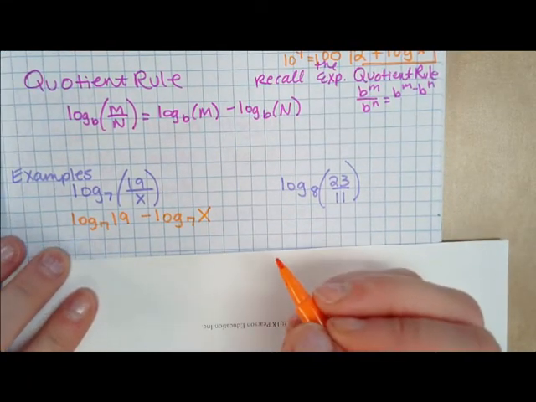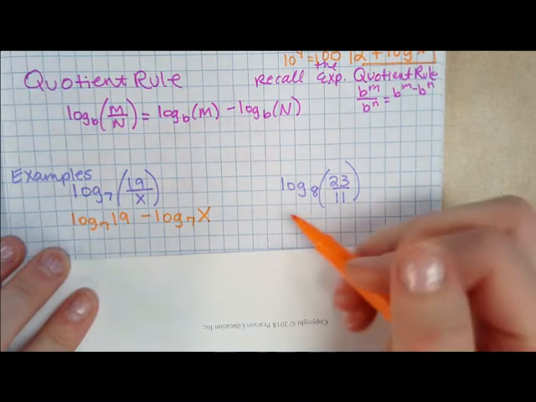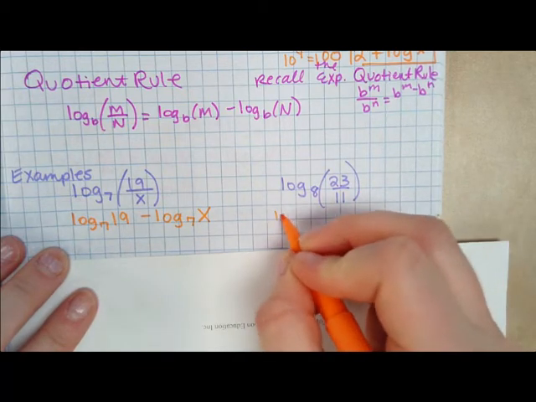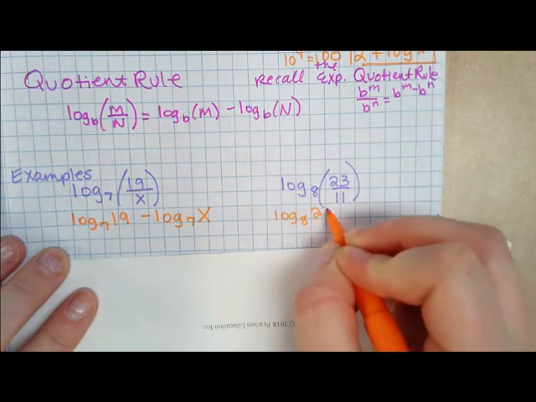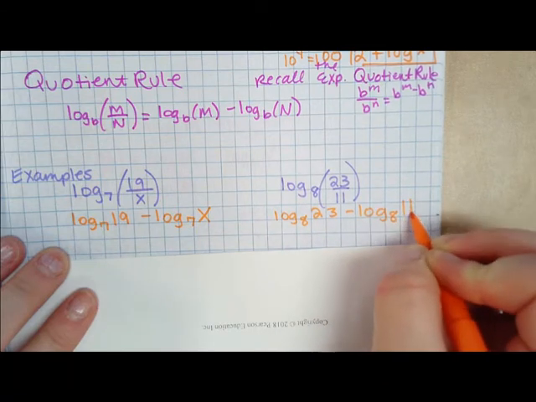And that's all we can do on that one. Same with this other one, log base 8 of 23 over 11 would be log base 8 of 23 minus log base 8 of 11.